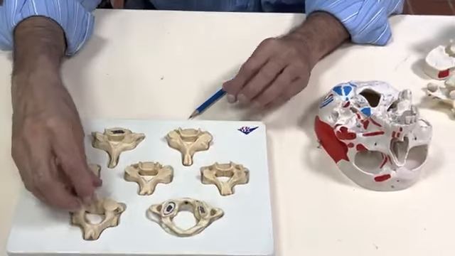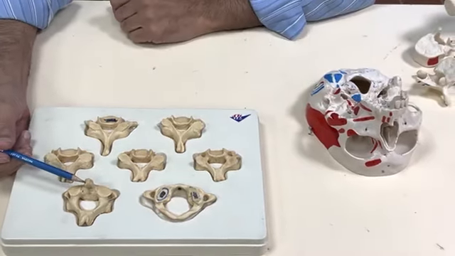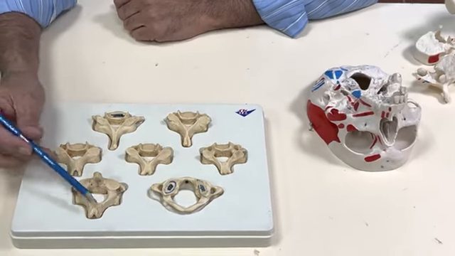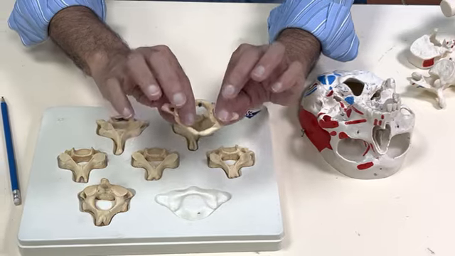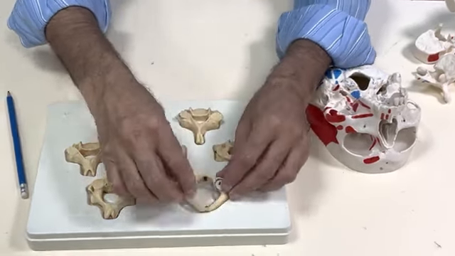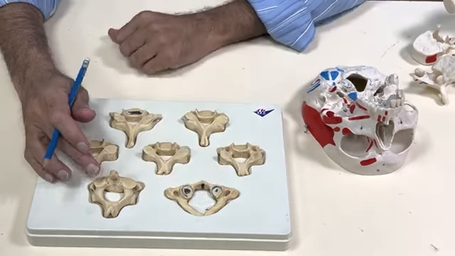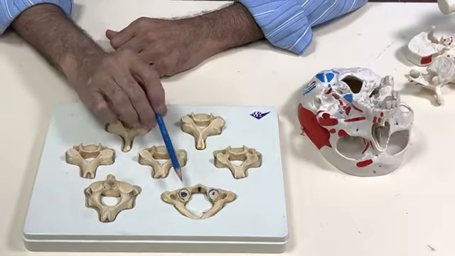Then we have the second. The second is very special because it has an odontoid process. This is the superior surface. This is the arch, and we call these lateral masses, because we don't have a very clear-cut division of them. So these are the lateral masses of the atlas, and this is the axis with its odontoid process. So this is atypical.